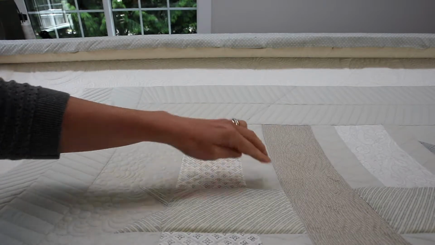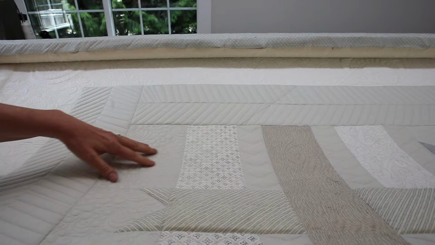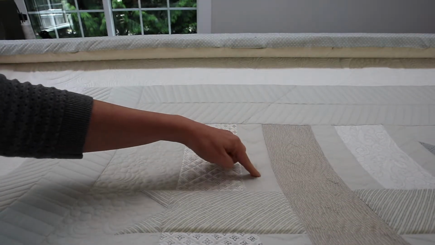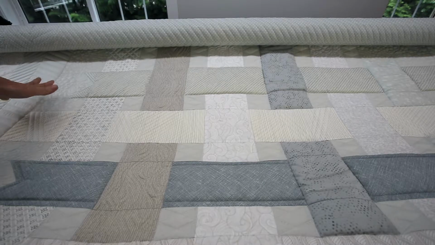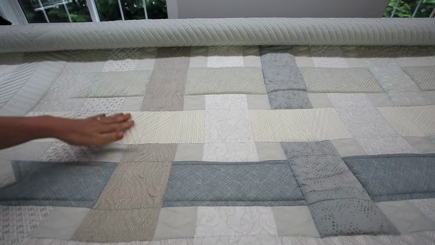So within these other little spots of this gray color that's not on the exterior part of the quilt, I've decided to keep going with these triangular pieces. Okay, so here we have these lines coming back and up and down.